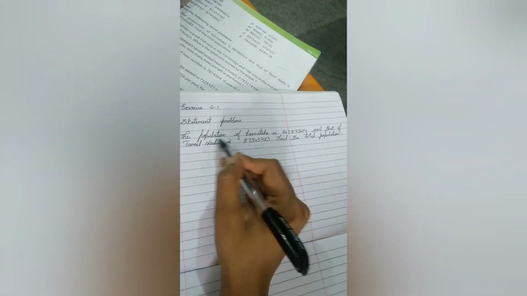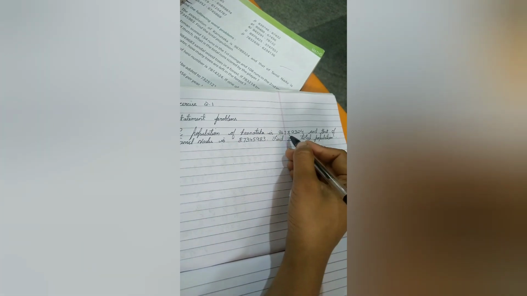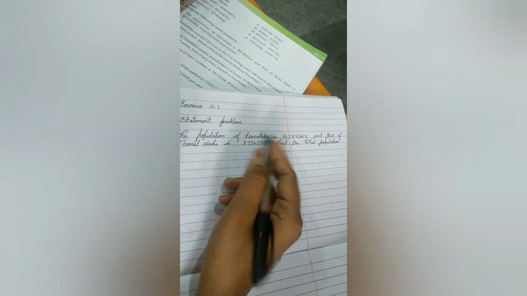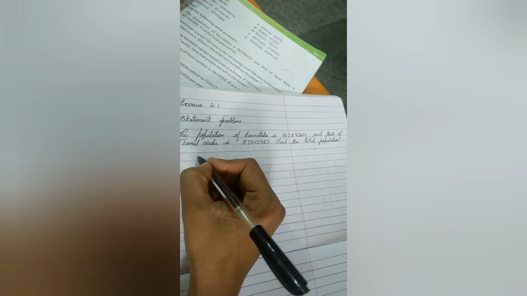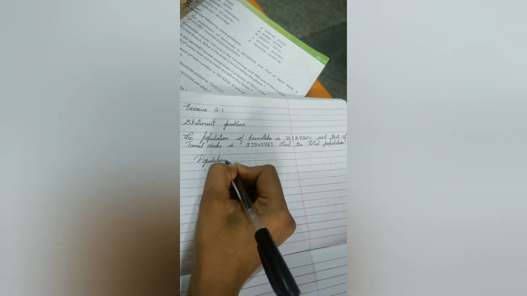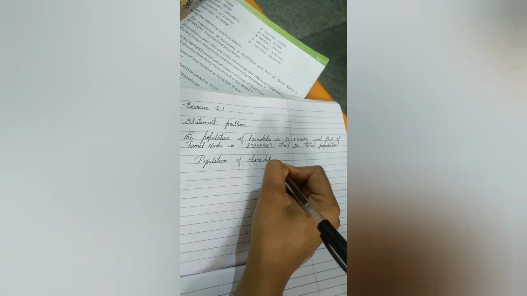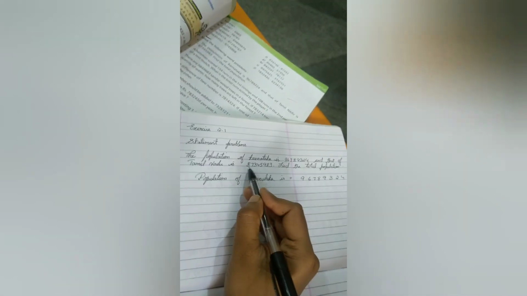This number is population of Karnataka. So population of Karnataka is this much. If you want to represent this number, you should say population of Karnataka is. So write population of Karnataka is 9678. Leave a little gap and write of children. This much.